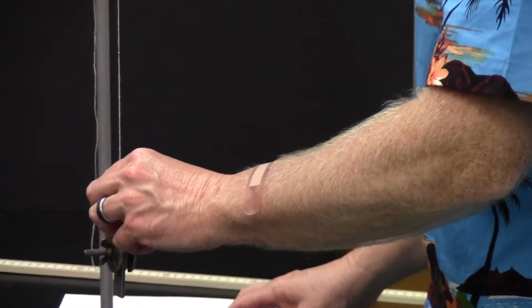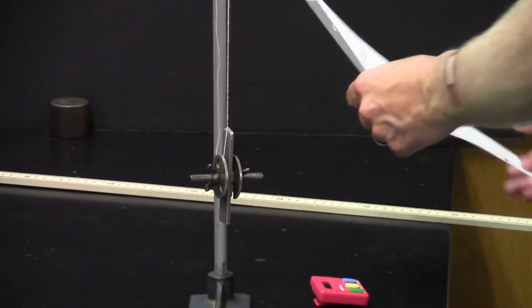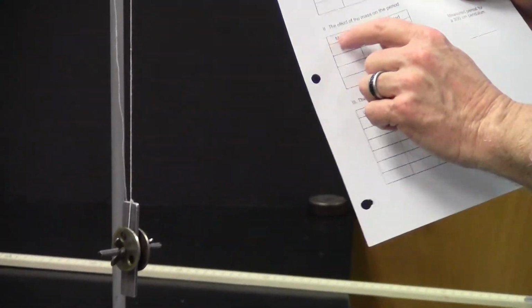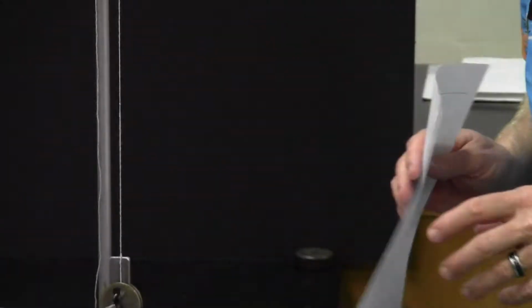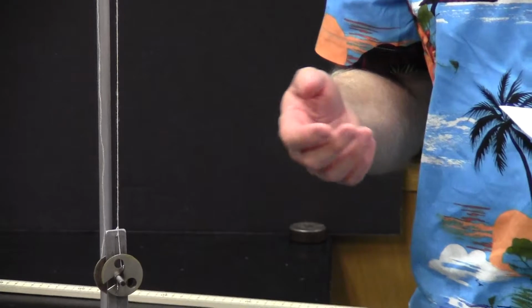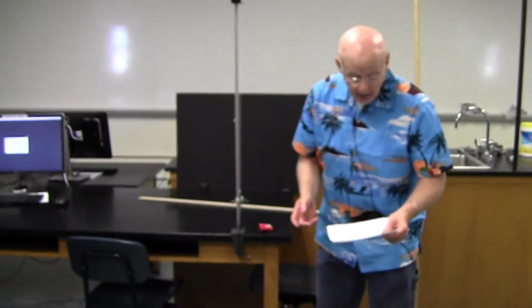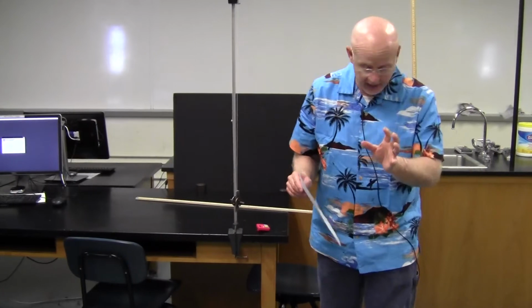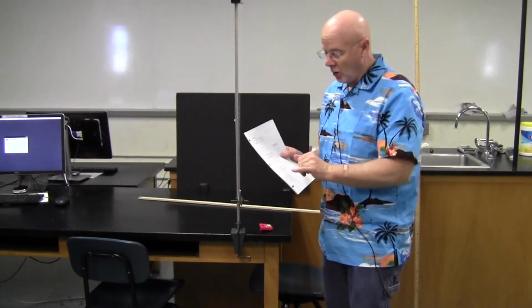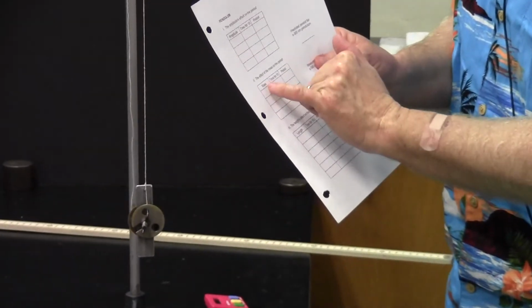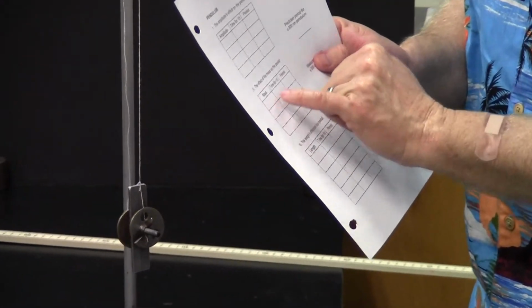And so we can put down here what is the mass. You could just simply put 80 grams if you would like, or you could just say I've added 40 because, like I said, the hanger's about 40. But there's going to be an obvious pattern here. And so we'll go ahead and, like I said, just have down here 80 grams or added 40. And let's swing it 10 times again.